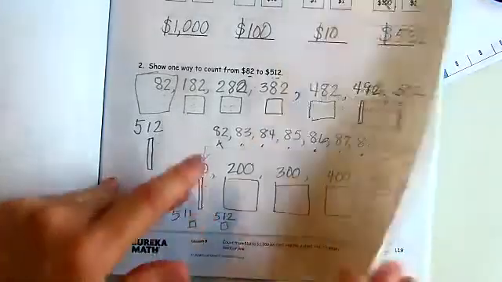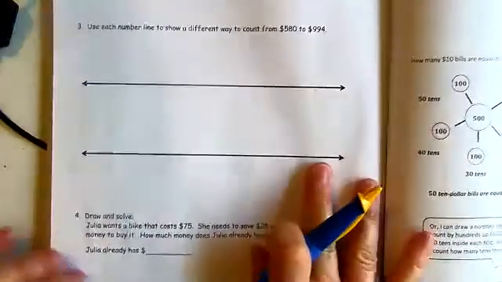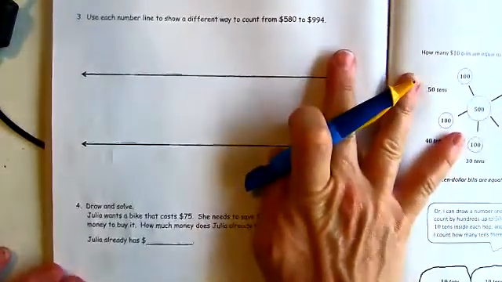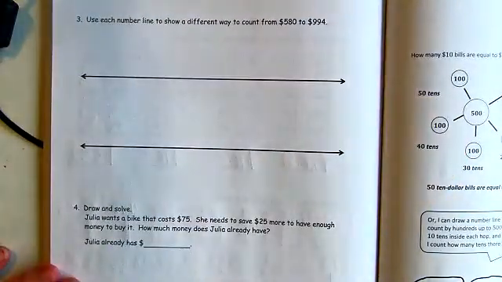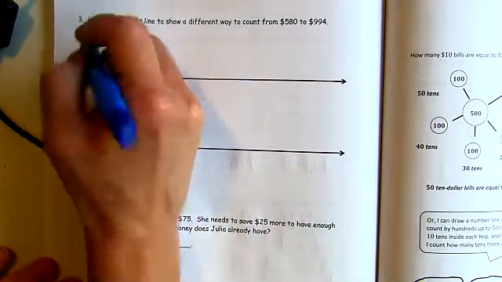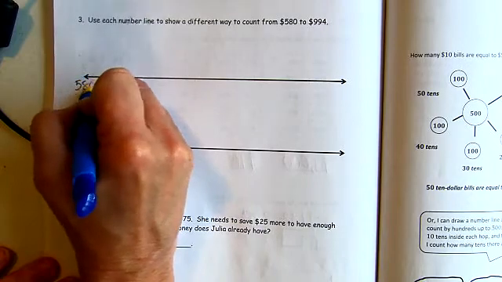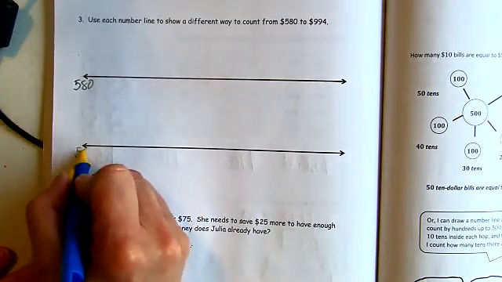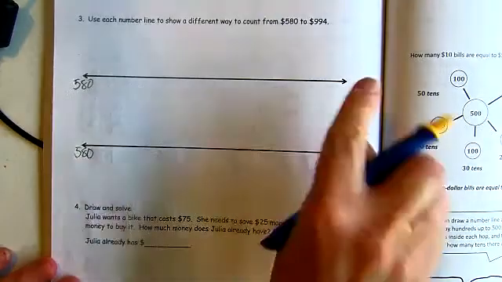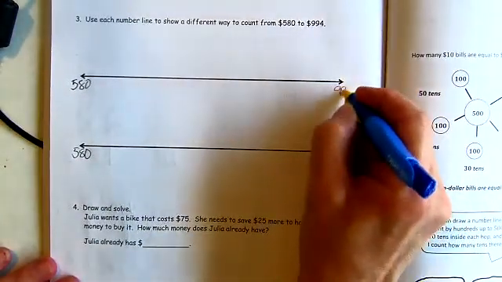Let's go to page 116. I like the number line. We're going to use the number line to show a different way to count from 580 to 594. So we're going to start with, here at the arrow, this is 580 on both of them. And we're going to get to 994.